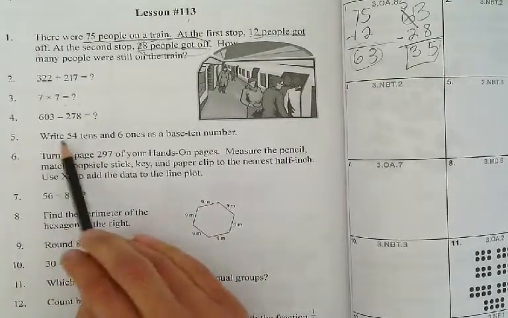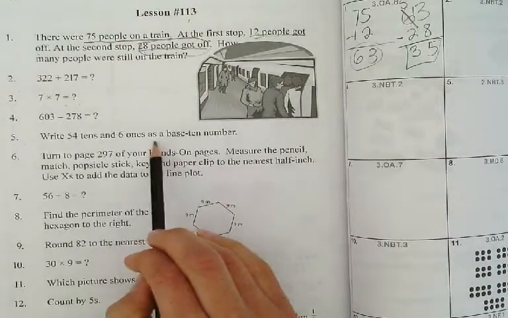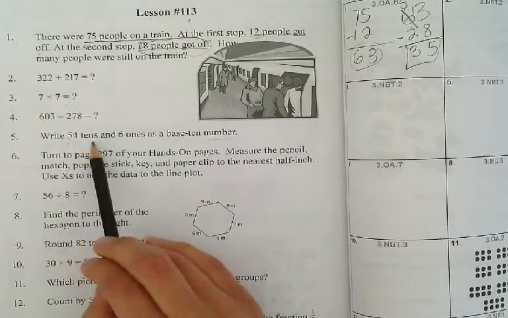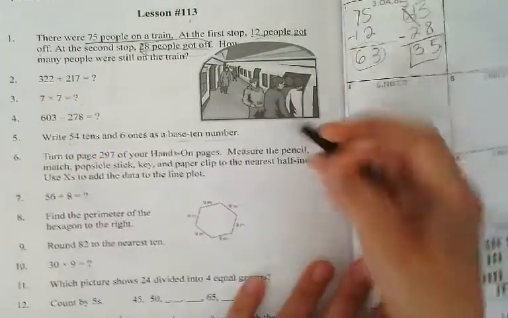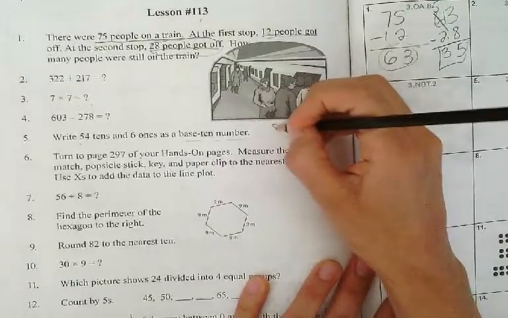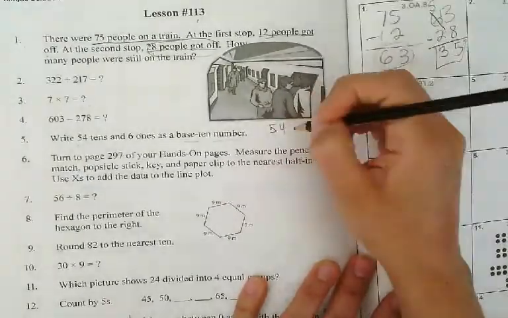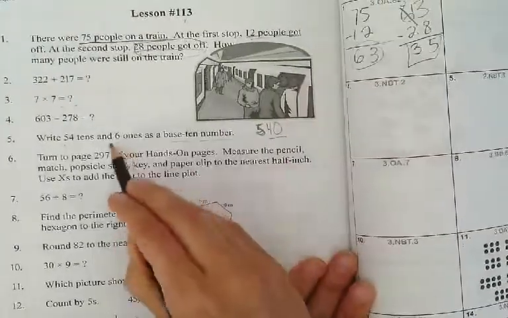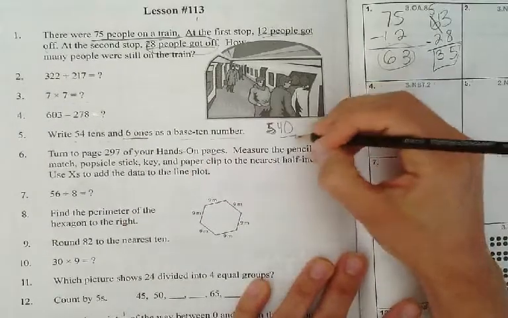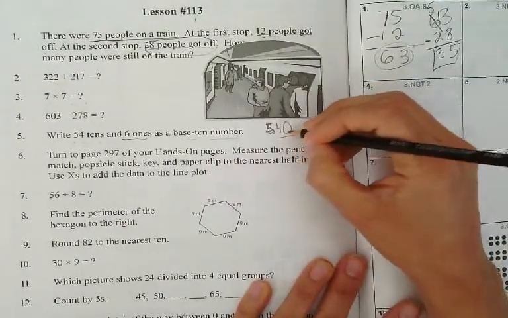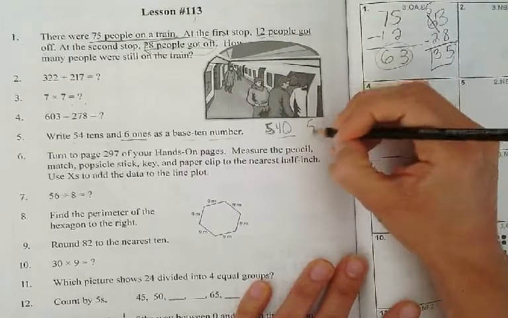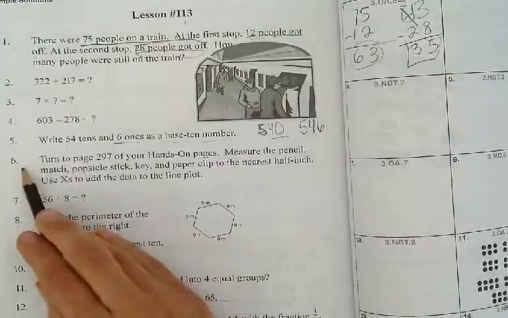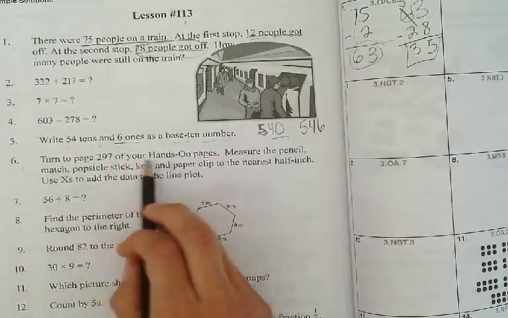Number 5, write 54 tens and 6 ones as a base 10 number. Okay, I know that I have 54 tens, and if I add a 0, so if I add 54 tens, I have a total of 540. But wait a minute, it says and 6 ones. So I would add 6 ones to my ones place. So the answer would be 546.